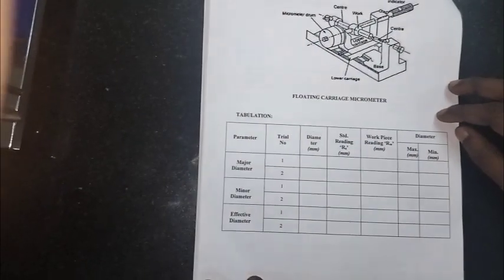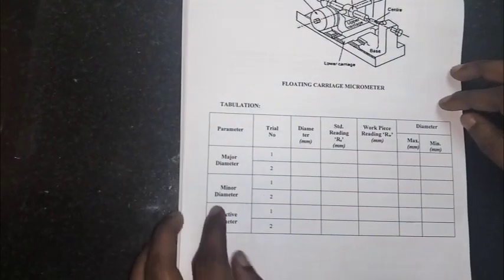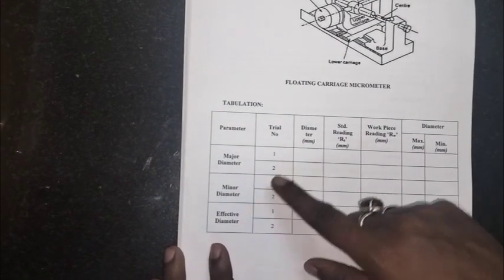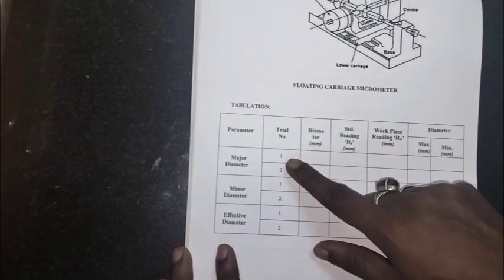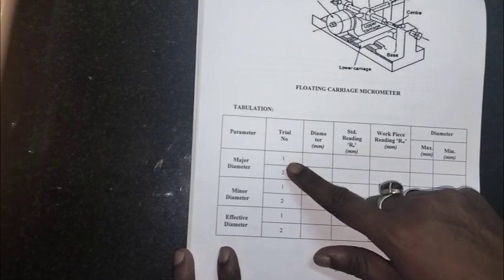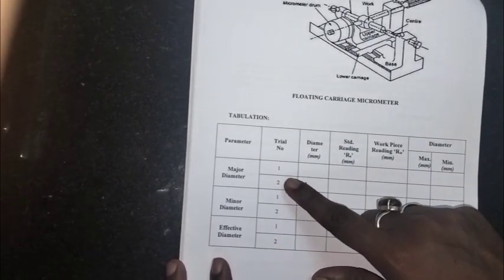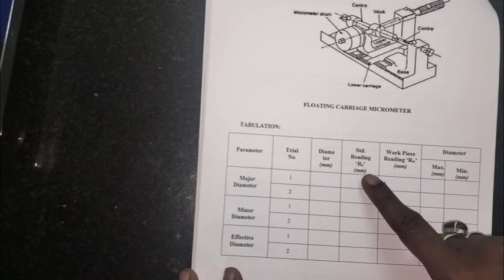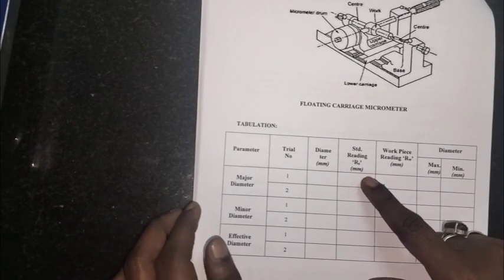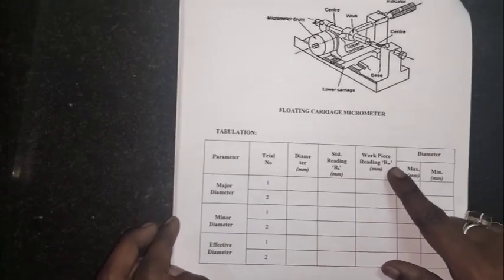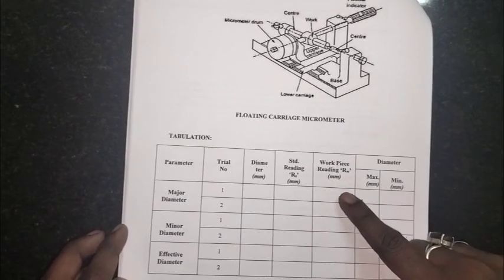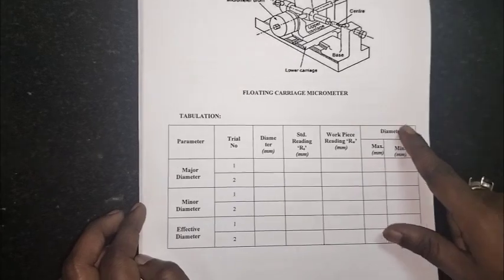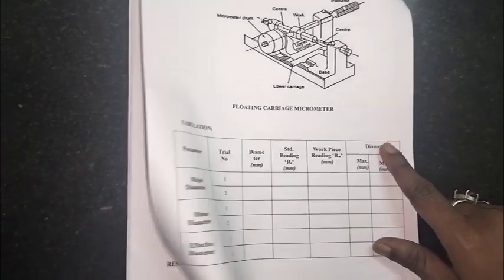From the tabulation of these experiments, we can calculate three different parameters: major diameter, minor diameter, and effective diameter. We can take one or two readings, like a trial-based method; nearly one is enough. The standard reading will be denoted RS in mm, then the workpiece reading, whose notation is RW, also in mm. Then the maximum and minimum diameters will be obtained using these formulas.